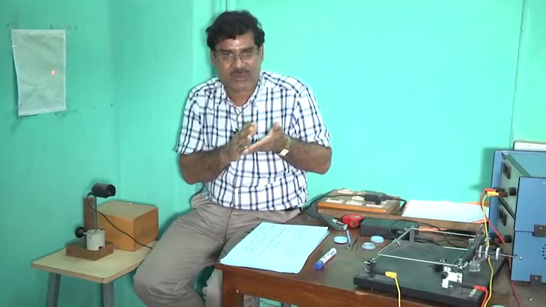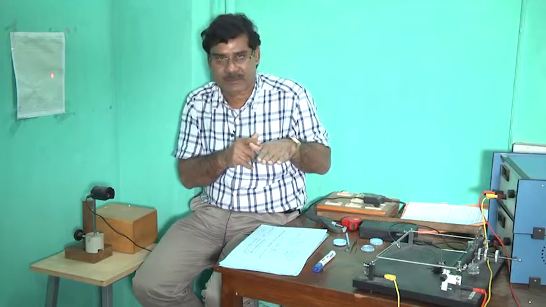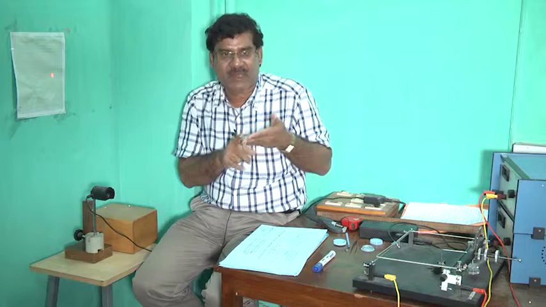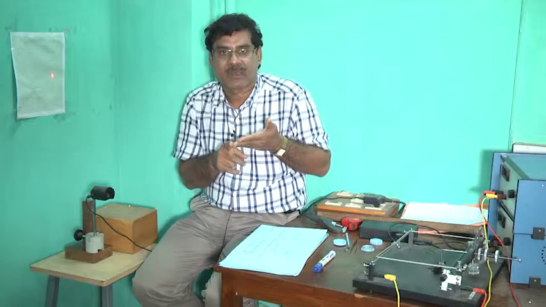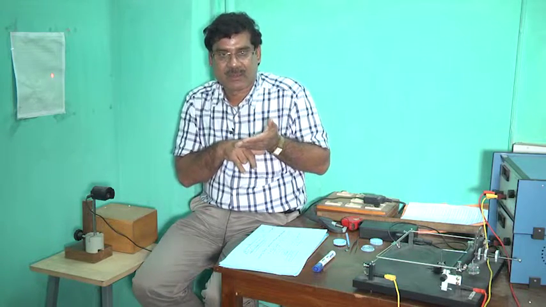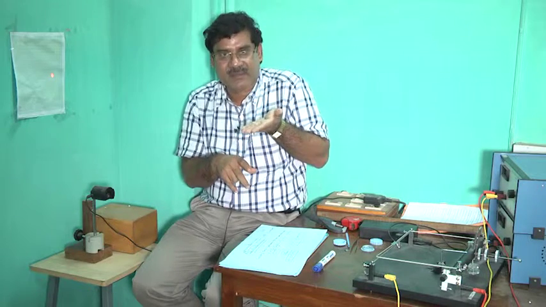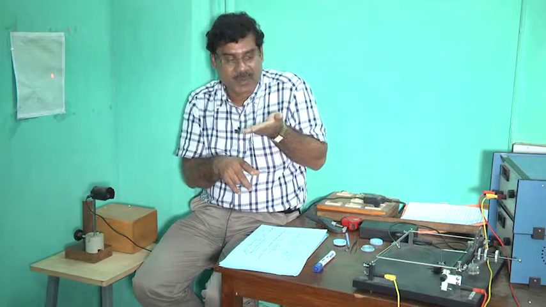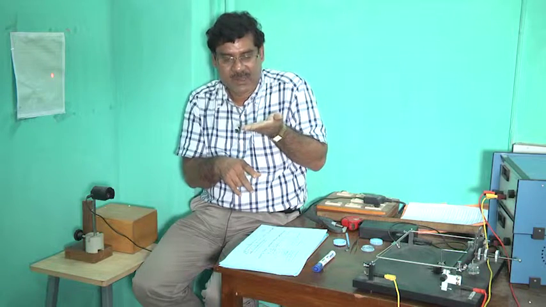I have to make sure that the top wire does not touch the bottom wire. So in the top wire I will put a weight of say 50 milligram. When I put 50 milligram, it will rotate, not bend, with free rotation.